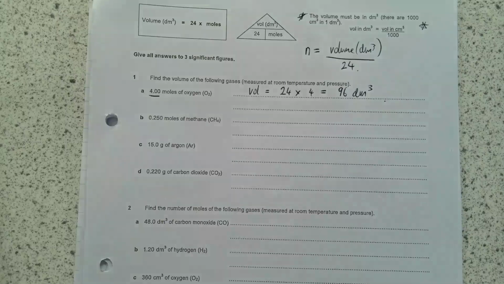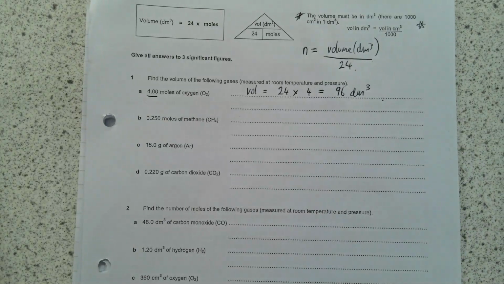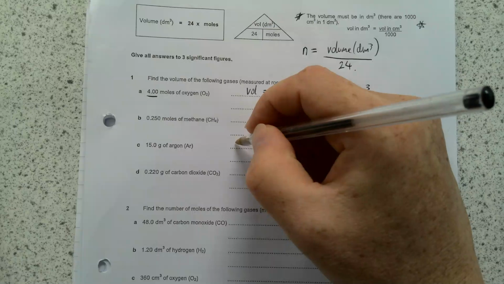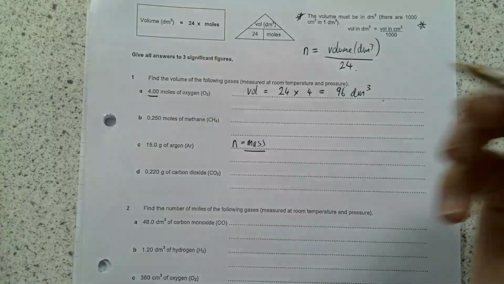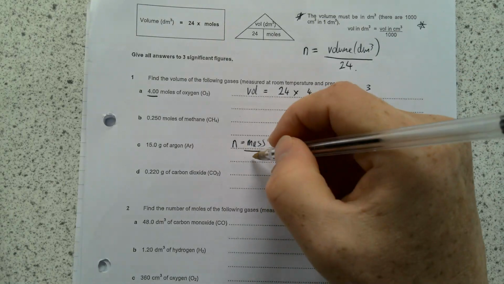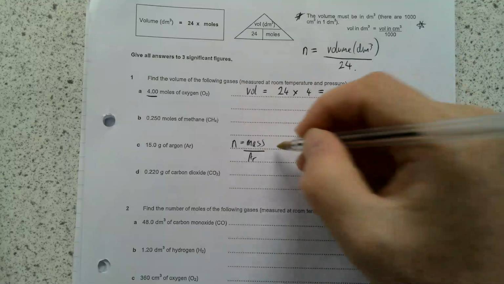The question C is a tiny bit harder, because you've first of all got to work out the number of moles by doing moles is equal to the mass over the formula mass, which for argon is atomic mass rather than formula mass, but it's the same thing.